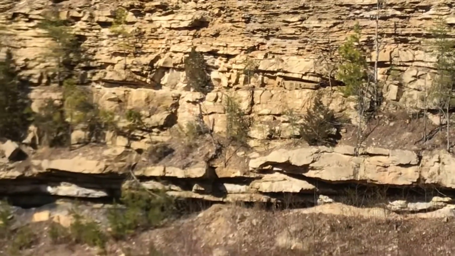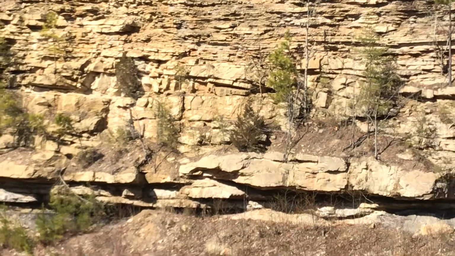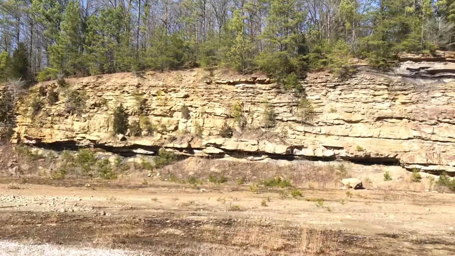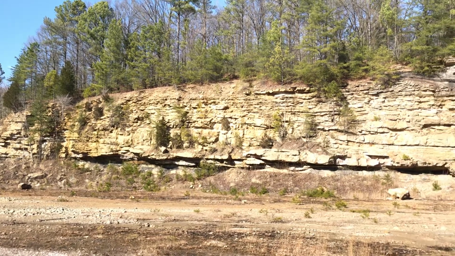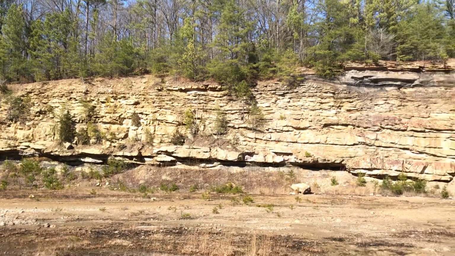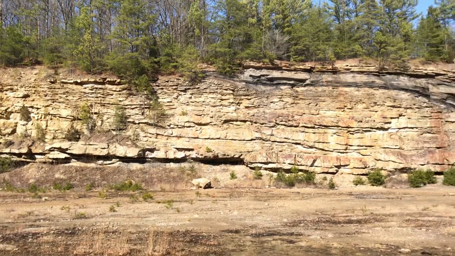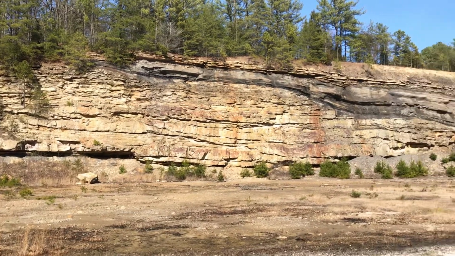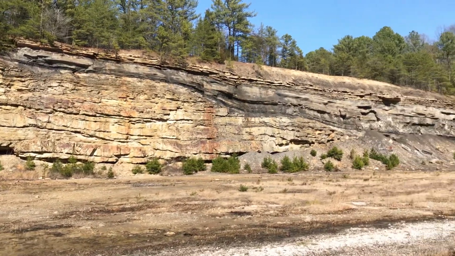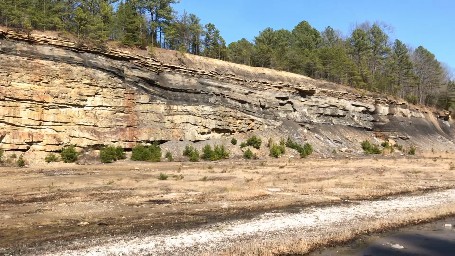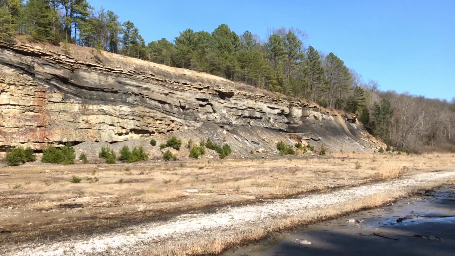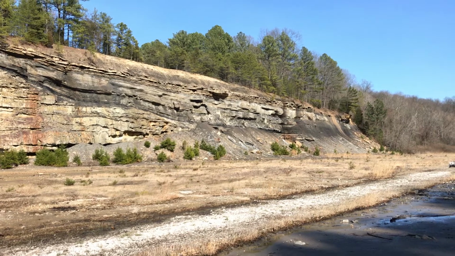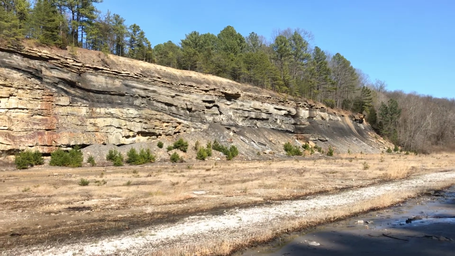Now, one of the things that I want you to do with this outcrop is to take all of the facies that we have just discussed and map their distribution over the entire outcrop, and then use that map to make an interpretation of the depositional environment at this location.